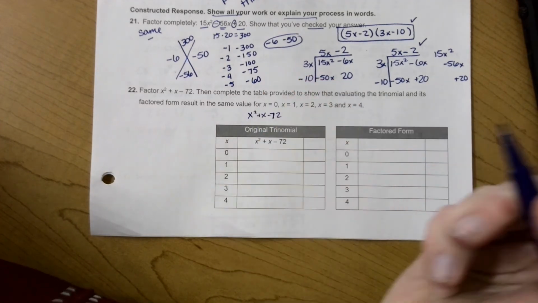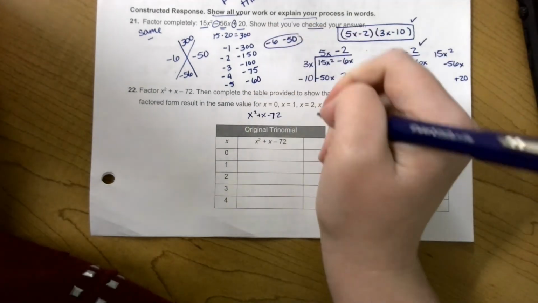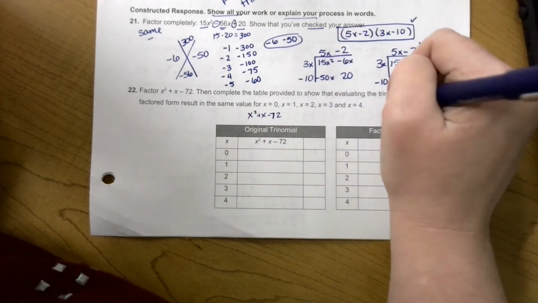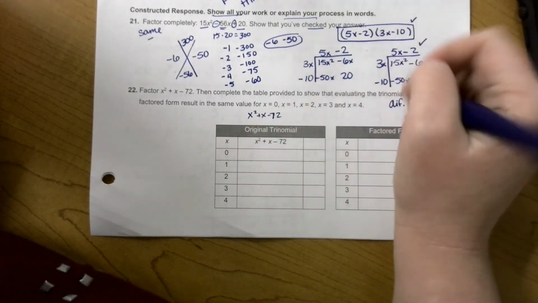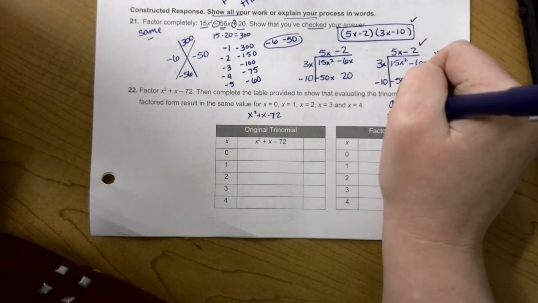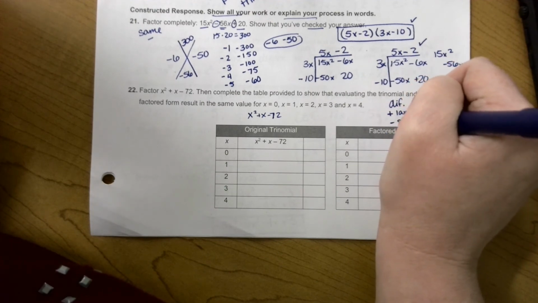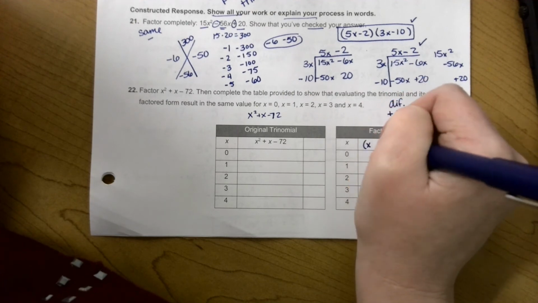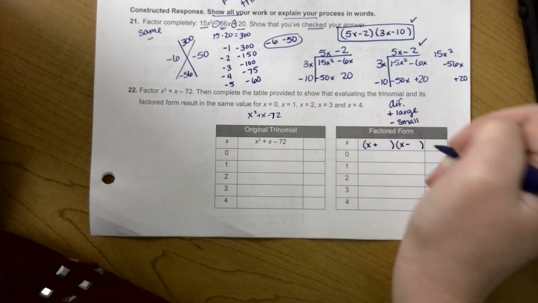So a is just 1, so we're just going to do a basic factoring. Let's check our signs. This is negative, so that means we're going to have different signs. This is positive, which means my larger one is positive, and my smaller one is negative. So I should have an x plus and an x minus.